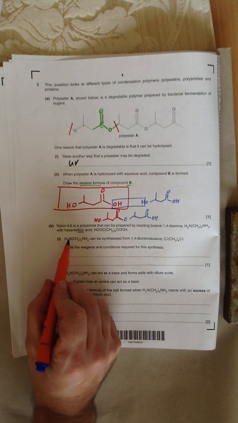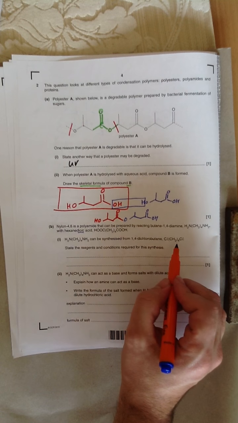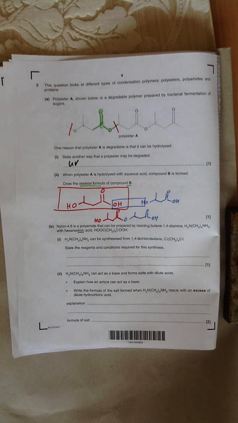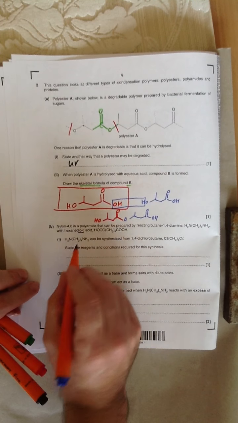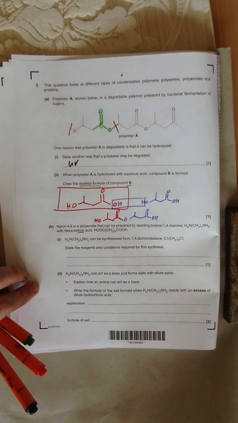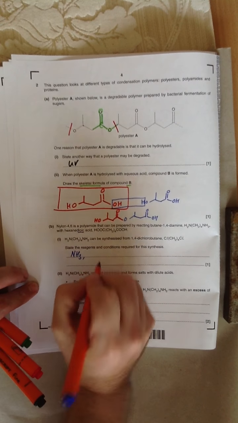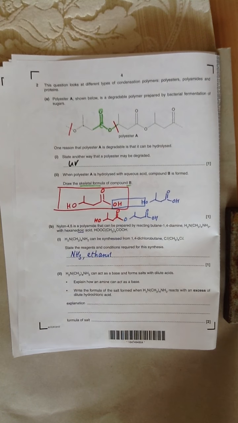It starts off by saying the diamine can be synthesized from 1,4-dichlorobutane, Cl(CH2)4Cl. Suggest the reagents and conditions for this synthesis. Well, if you look at the difference between your starting material and your product, the difference is that you're losing Cl and you're adding on NH2. So to do a nucleophilic substitution where you replace a chloride with an NH2, what you need is ammonia, but it has to be in ethanol. So that's written as NH3 in ethanol, or often ethanolic ammonia.